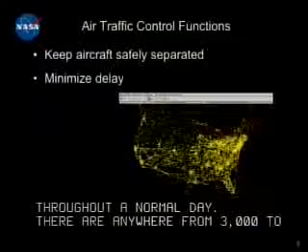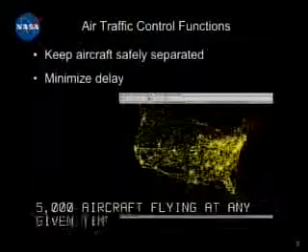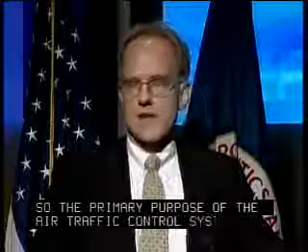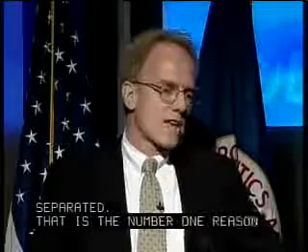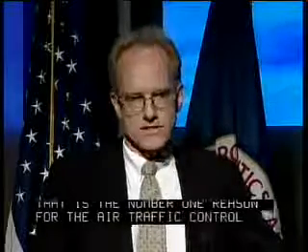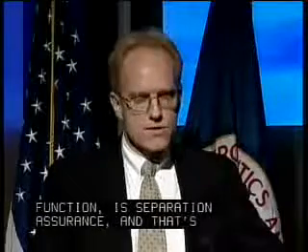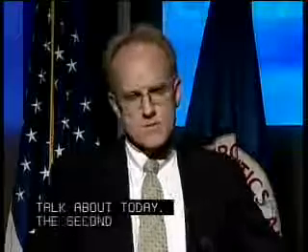So the primary purpose of the air traffic control system is really twofold. First, keep aircraft safely separated. That is the number one reason for the air traffic control system. And what we call that function is separation assurance, and that's what I'll talk about today. The second function is to minimize delay, and what that's usually called is traffic flow management.